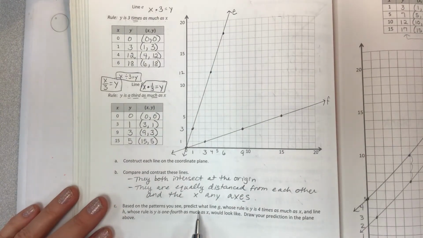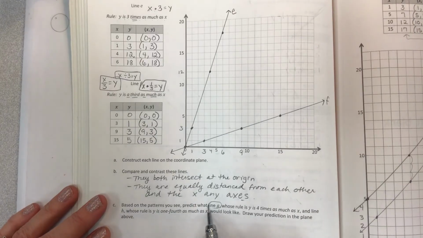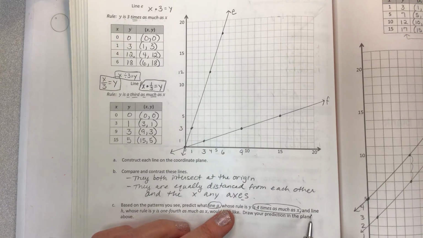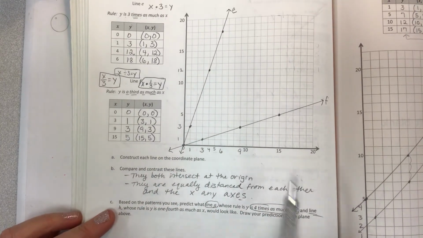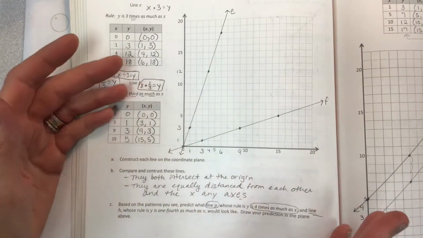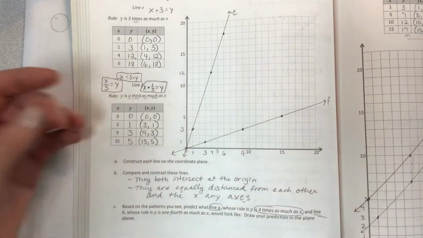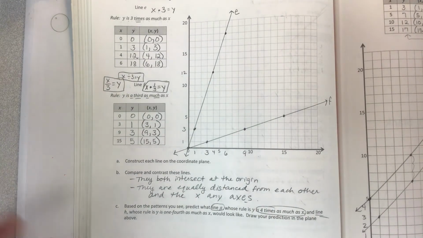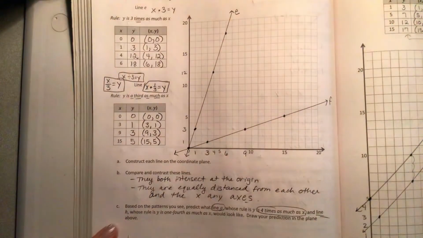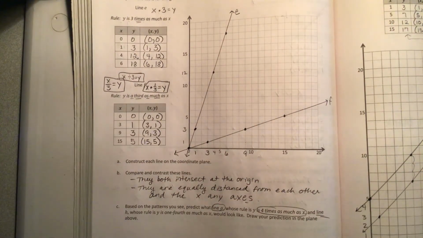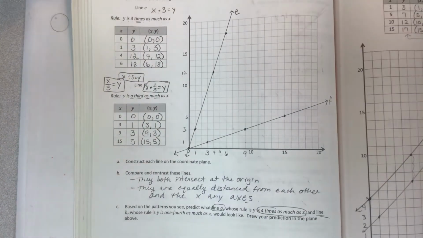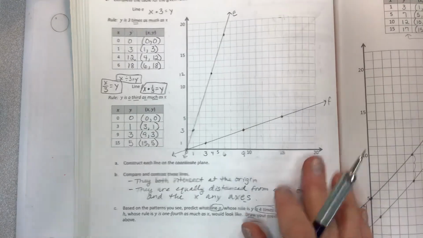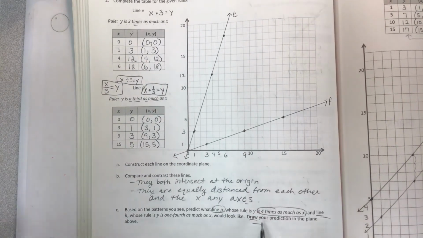Now, based on the patterns you see, predict what line G, whose rule is y is 4 times as much as x, looks like. This is where I can always tell if people don't actually finish this page or follow the directions. They'll have 2 lines and they'll say, look at all my work, it's done. And I'm like, no, because there's more. But wait, there's more. And line H, whose rule is y is 1/4 as much as x, would look like, and then draw your prediction in the plane above. So how many lines are you supposed to have in this graph? Yeah, that's right, 4. So draw those lines.